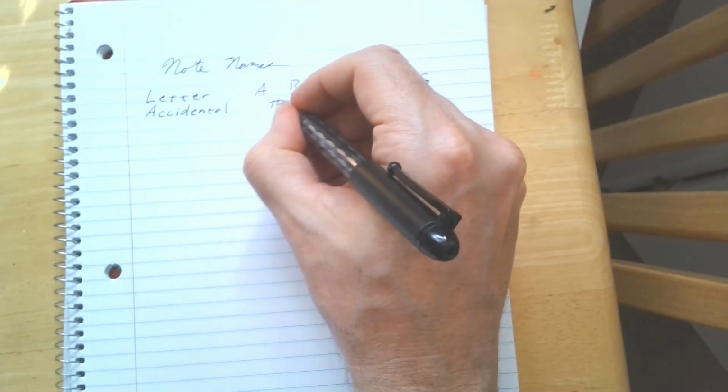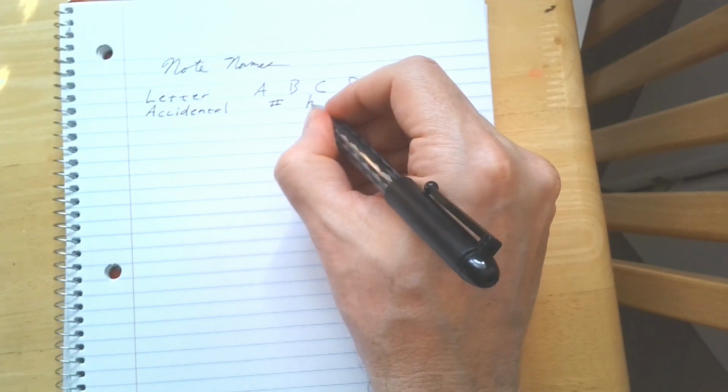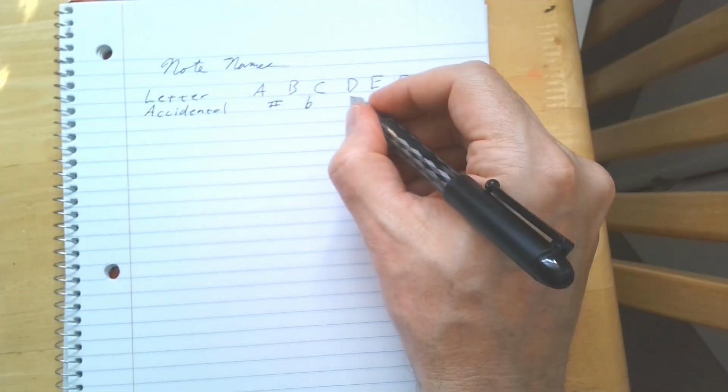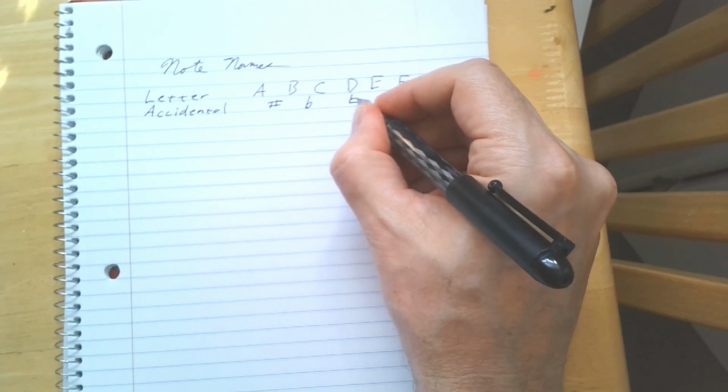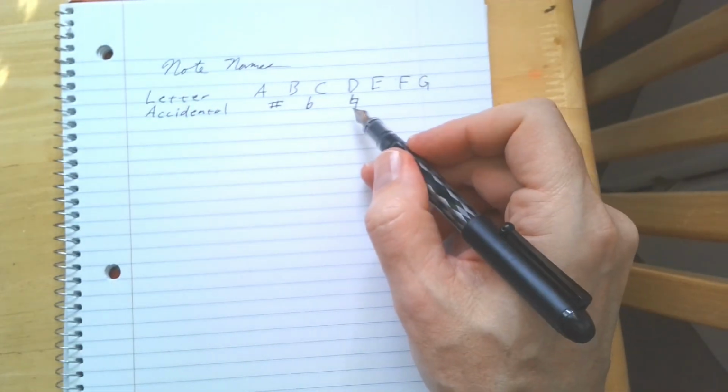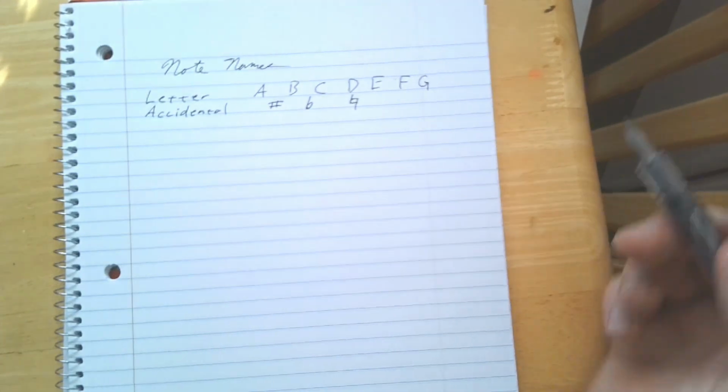There are three of them. There is sharp, there is flat, and there is natural. Okay? Natural just means the absence of either a sharp or a flat. All right? So, what are the note names?